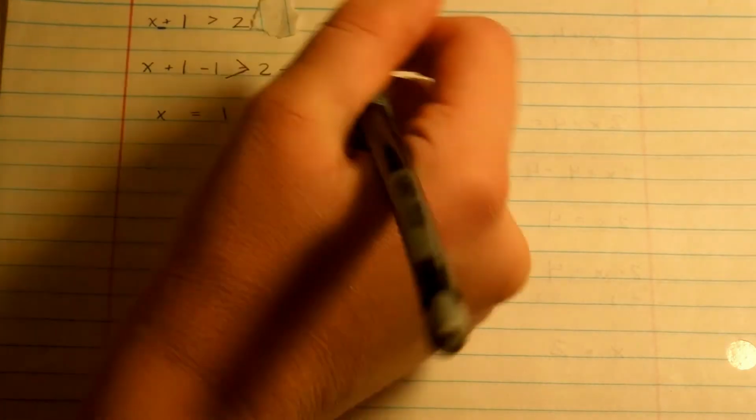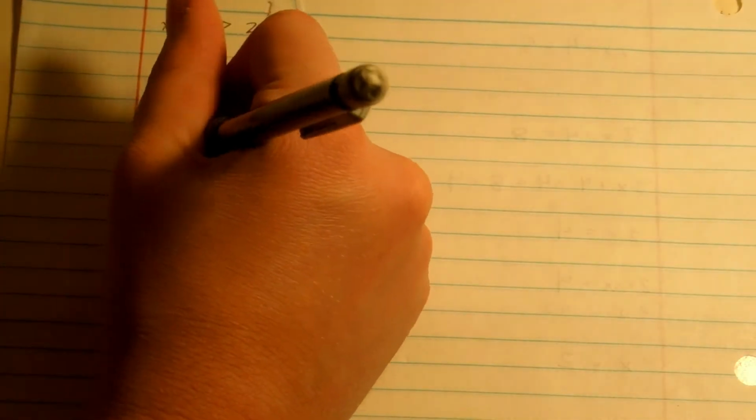But remember, this is an inequality problem. Now that we have x by itself, we stop pretending that there's an equal sign, and we put back the greater than sign. Now we have x plus 1 is greater than 2. Or, we put the greater than sign here, and the greater than sign here, and you get x is greater than 1.